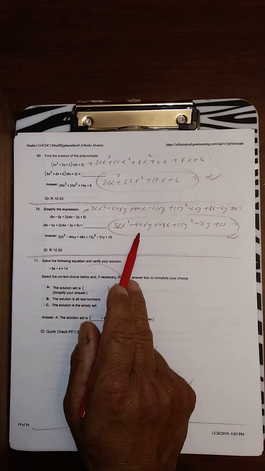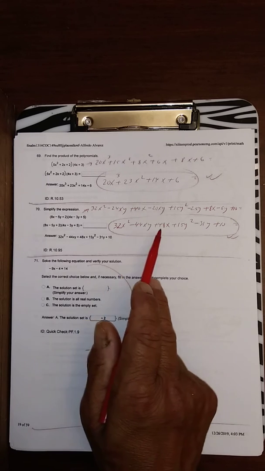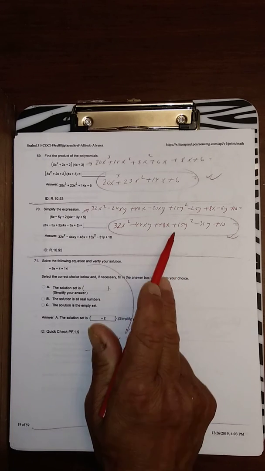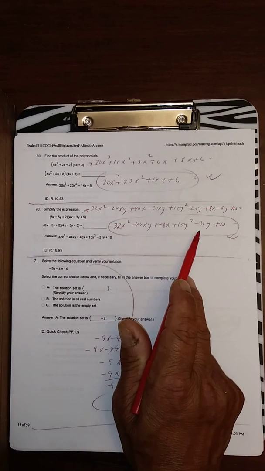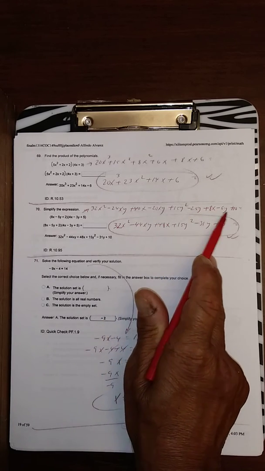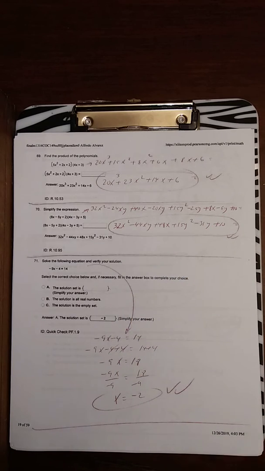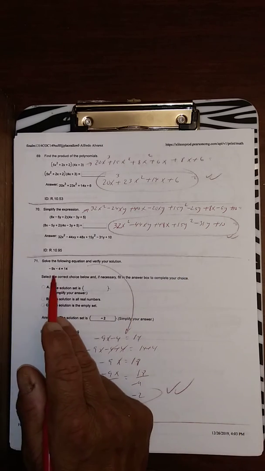Okay. And we have 48x only. Yes. And the y squares, we have 15y squared. Yeah. And the y's, we have negative 31y and then the 10. Yep. That's good. So now, solve this.